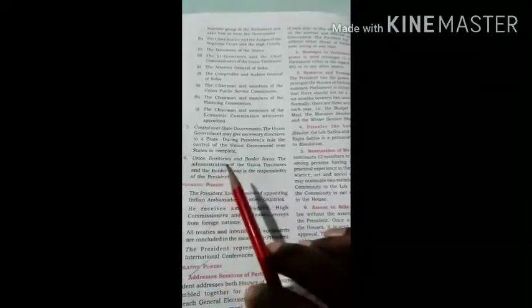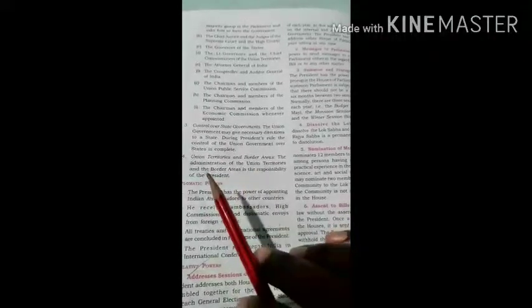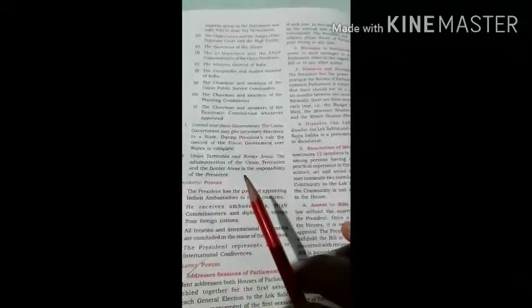Number 4, union territories and border areas. The administration of the union territories and the border areas is the responsibility of the president. So even he is in charge of the union territories as well as to see the border areas.